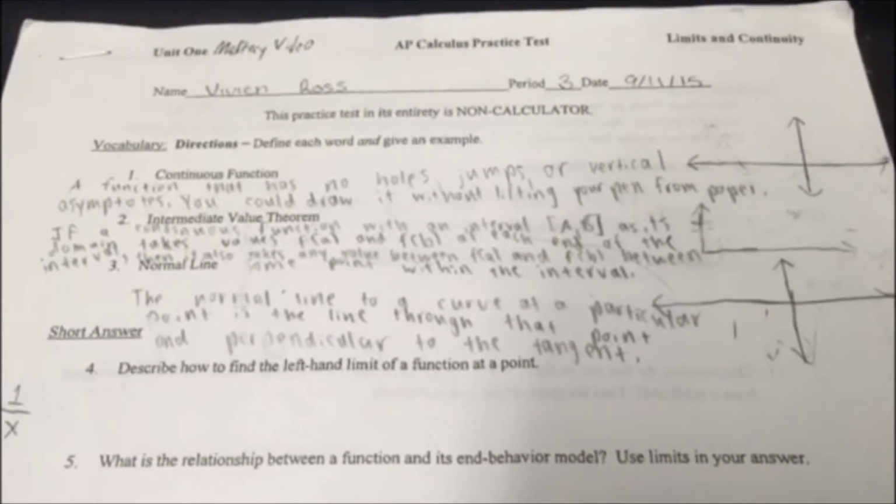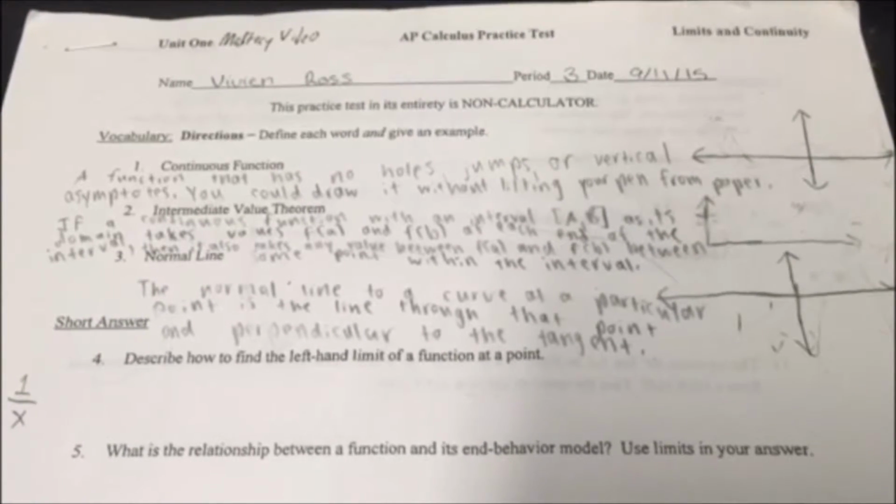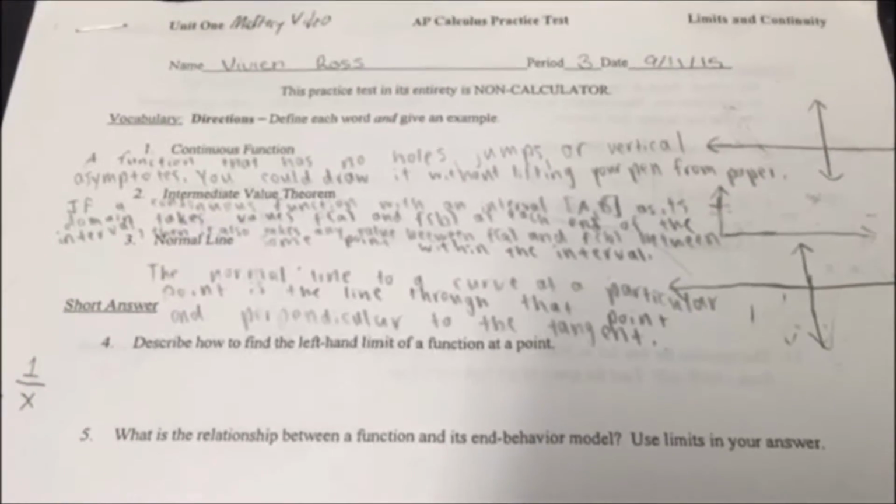A continuous function is a function that has no holes, jumps, or vertical asymptotes. You could draw it without lifting your pen from paper.